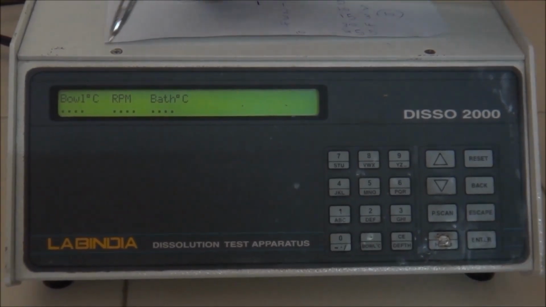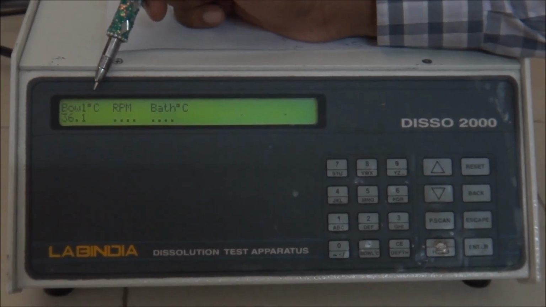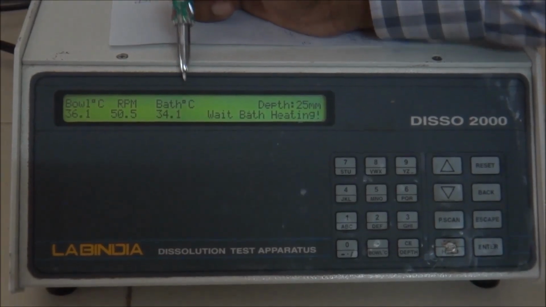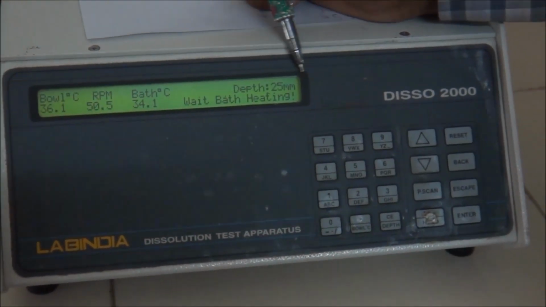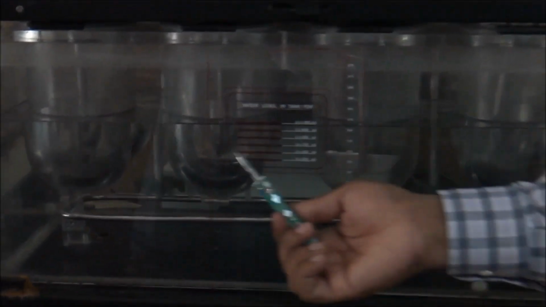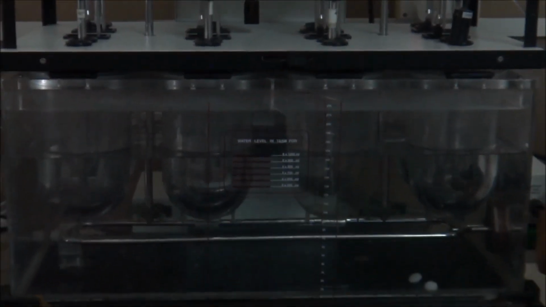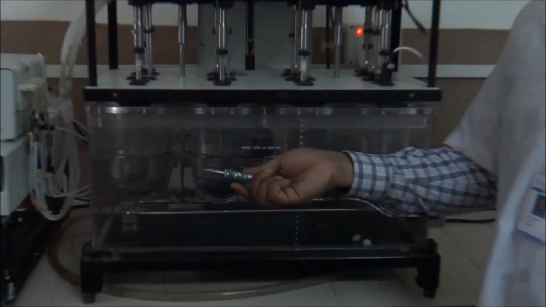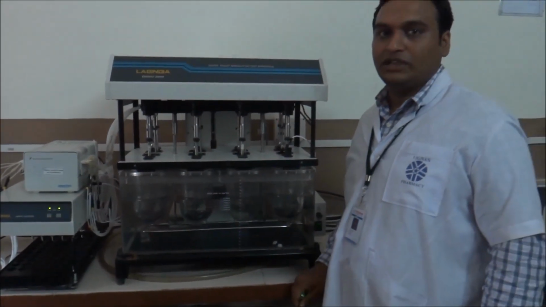Once you press enter, you can see it is displaying some parameters like bowl, RPM and bath temperatures, and it displays that the bath is heating. So we can switch off the heater and we can see the paddles start rotating depending on the program that we have input. Once the bath heating is complete, it displays to run the program. So we can add the dosage form and collect the samples directly by the auto sampler, and we can take the samples for further analysis by using the UV visible spectrophotometer.